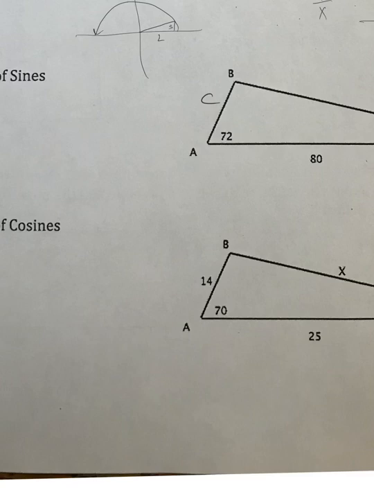Well, what is the sine of b? Yeah, 180 minus 72 minus 21 is how much again? 87 degrees. And now we say the sine of 87 is to 80 as the sine of 21 is to little c. Everybody calculate that.